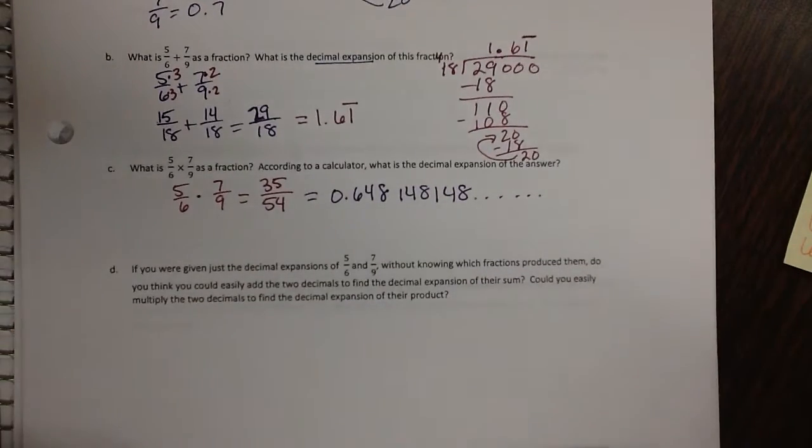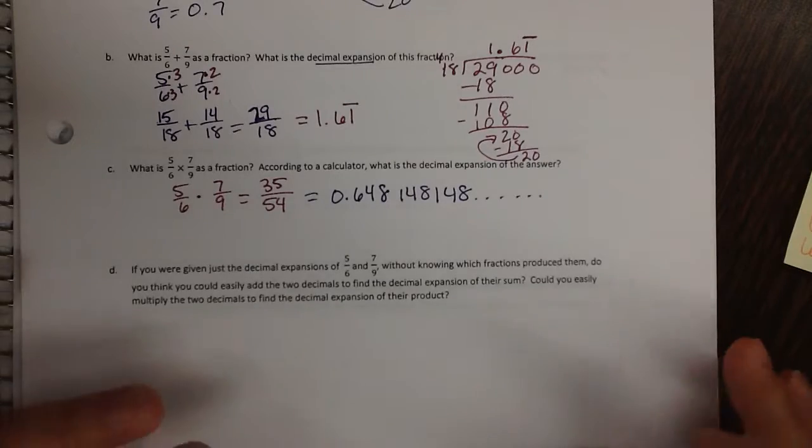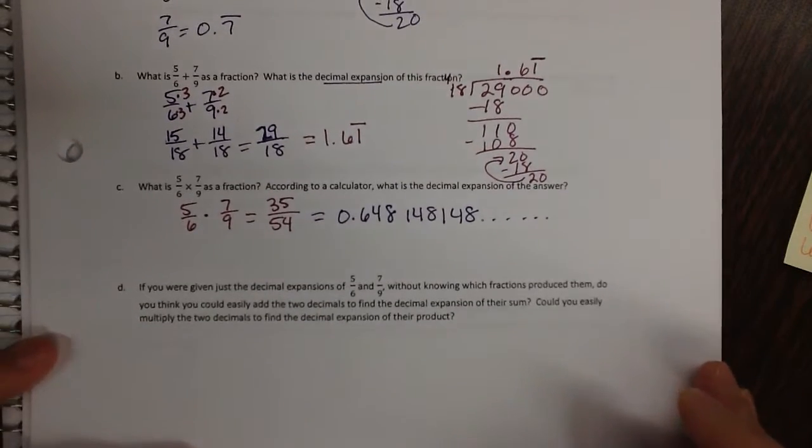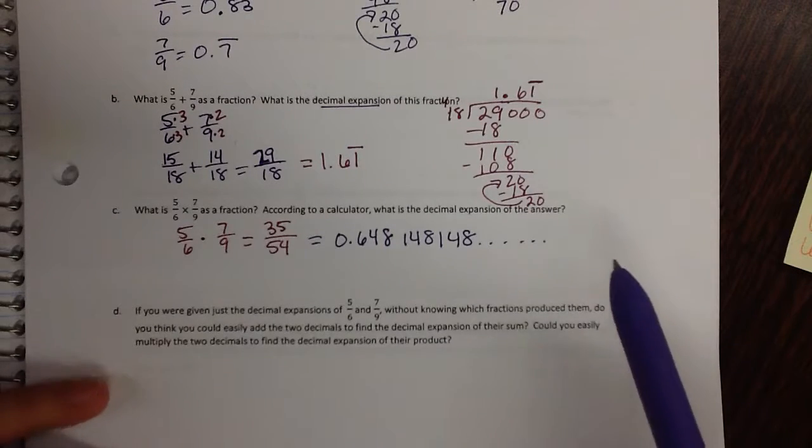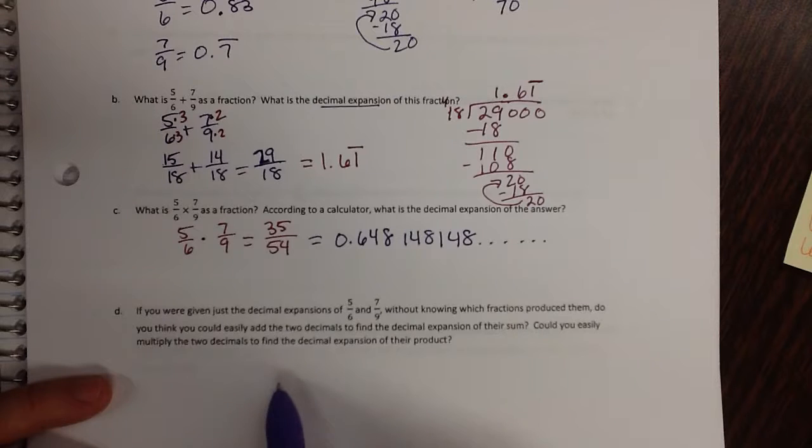D, if you were given just the decimal expansions of 5/6 and 7/9 without knowing which fractions produce them, do you think you could easily add the two decimals to find the decimal expansion of the sum? Could you easily multiply the two decimals and find the decimal expansion of their product? You could not easily figure out the fractions.